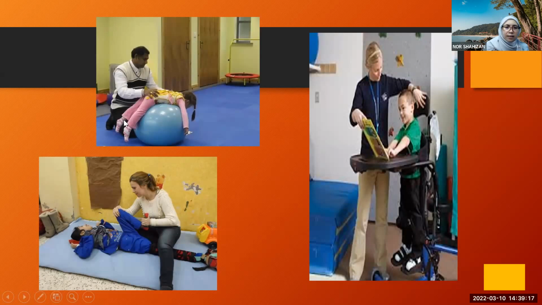Okay, you can start to roll them on a ball. Okay, some passive movement, lying down on the floor. Okay, as well as put them on a standing frame. Okay, this is a standing frame, and let them read while standing.